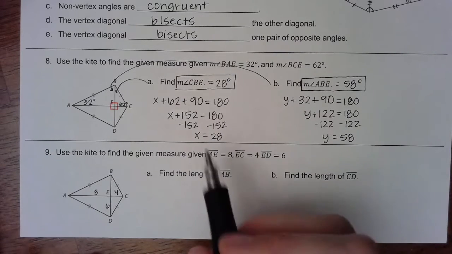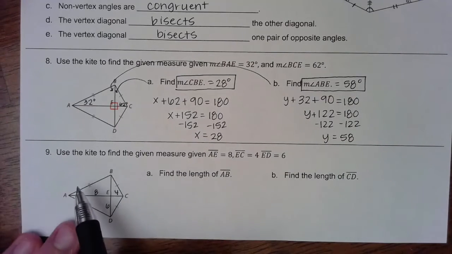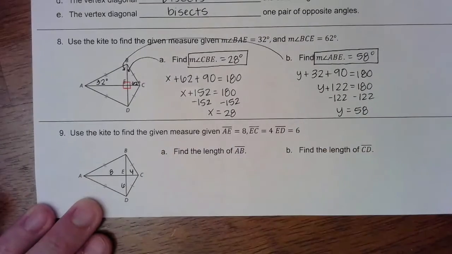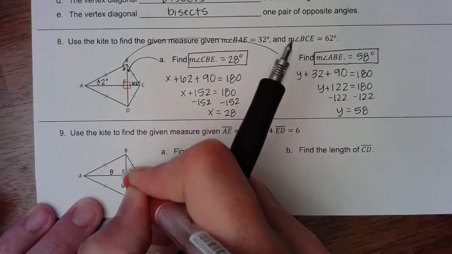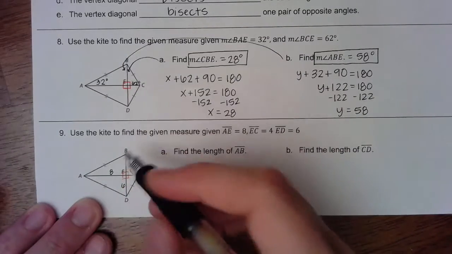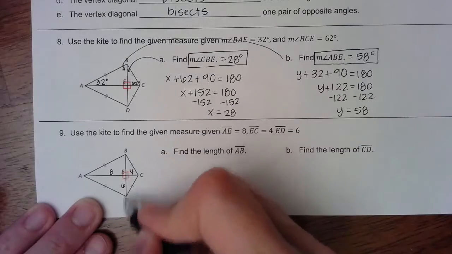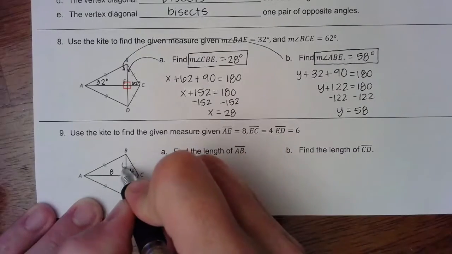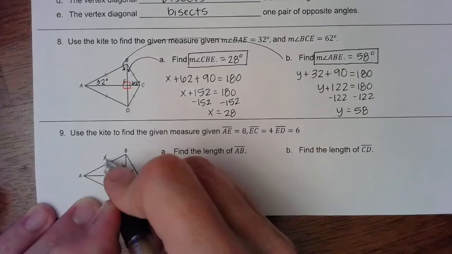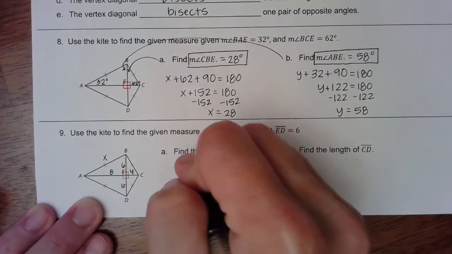And for this final problem, number 9, it says use the kite to find the measure given this information. So the first thing we want to find is the length from A to B. So for this one, I've marked the picture with the given information. You also want to make sure you remember that because it's a kite, you know that the diagonals are perpendicular. In a kite, if ED is given as being 6, that means that from B to E is also 6. And so to solve to find the length from A to B, I can use the Pythagorean theorem.